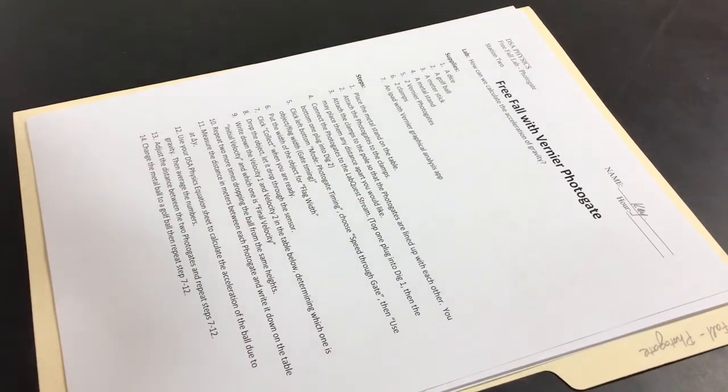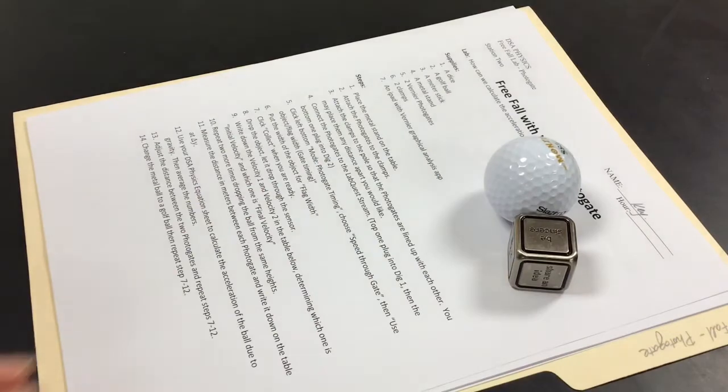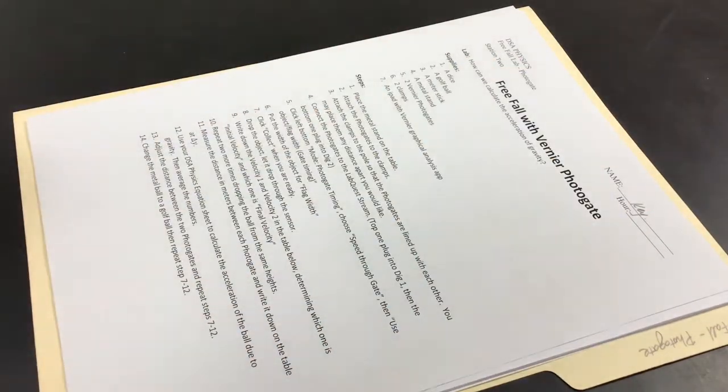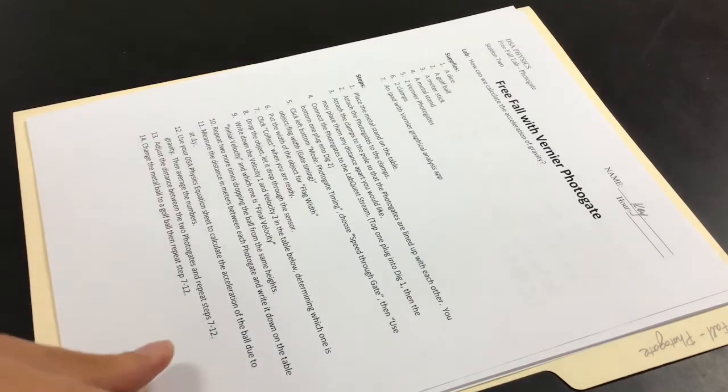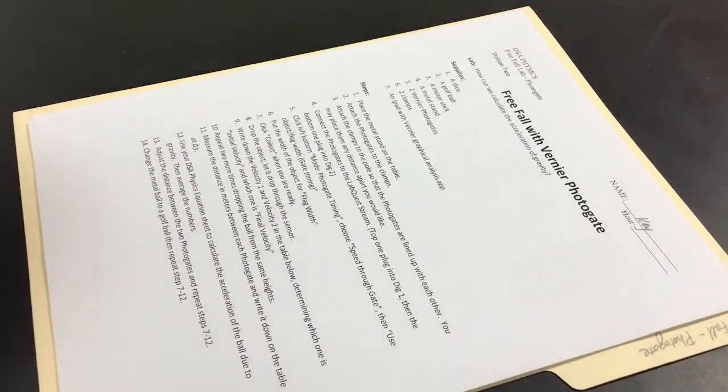So we need a dice, which we're using a metal dice placed right in front of you, and also a golf ball. And using a meter stick is just trying to measure the distance or the displacement. Reading through the steps, and then you will see the table that we record data. Now I am going to show you the process of this lab.